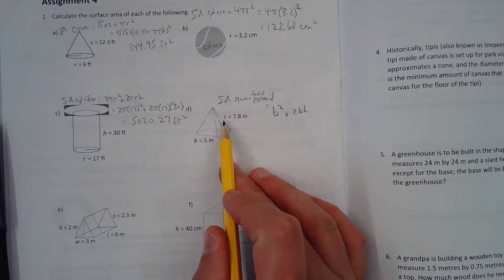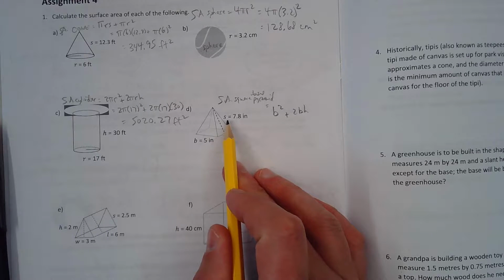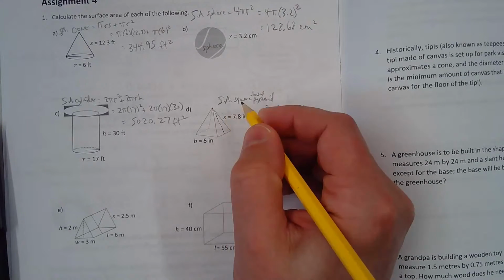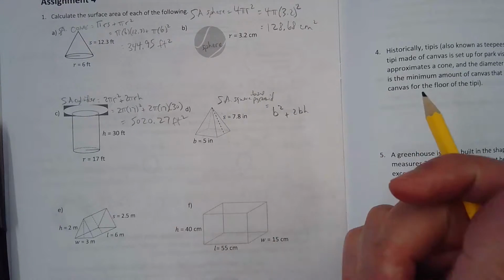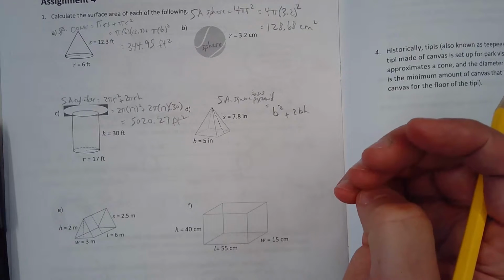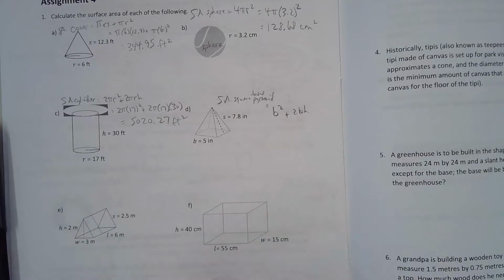Why are they telling us S? I think this is labeled improperly. I think they meant H actually. Unless they want you to use the Pythagorean theorem.